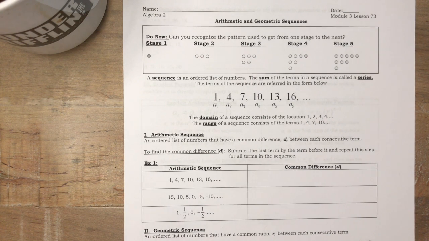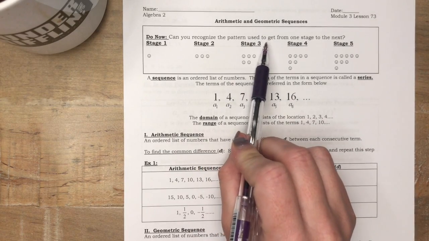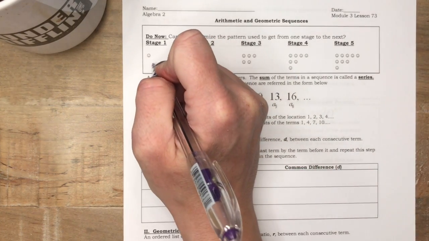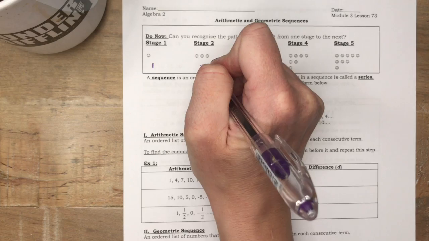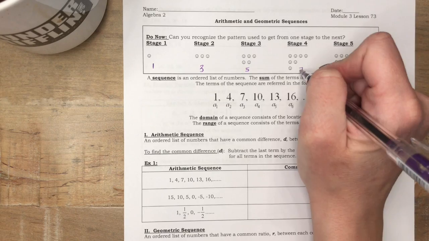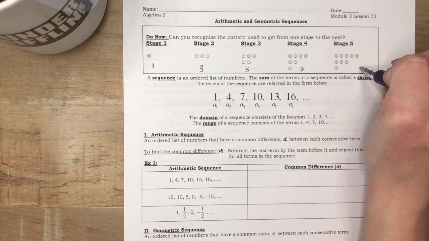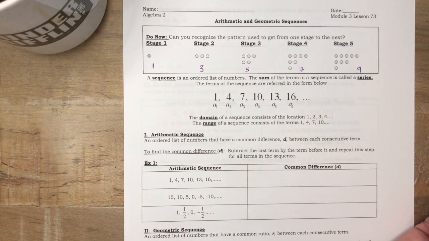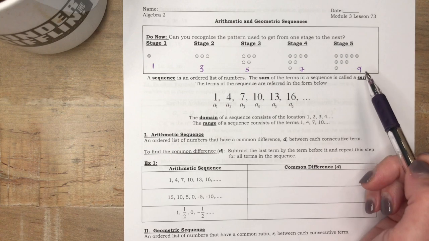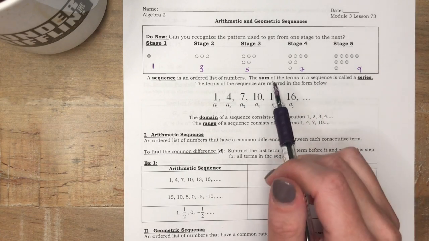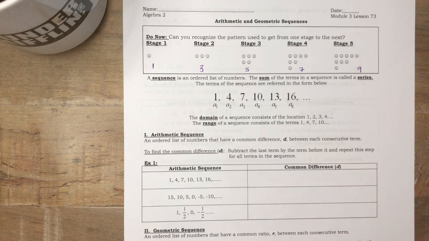All right, so in the do now, it says, can you recognize the pattern used to get from one stage to the next? So we see we have one smiley face, then we have 3, then we have 5, then we have 7, and then we have 9, right? So we see that we're adding 2 each time. Okay, so we can now use that and predict the next few stages, right? So once we know what we're doing to get from one term to another, we can continue the pattern.